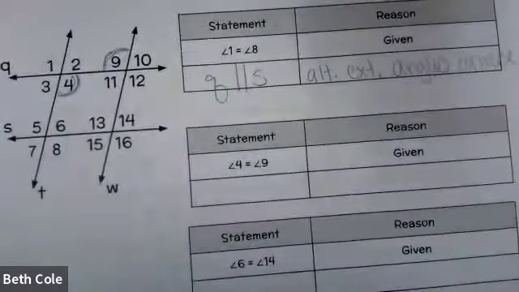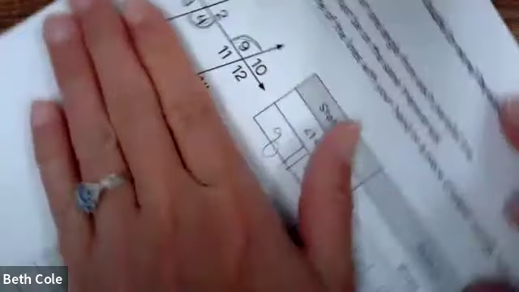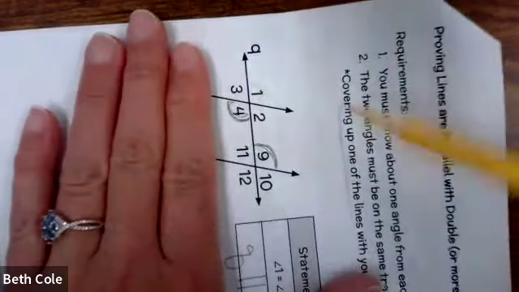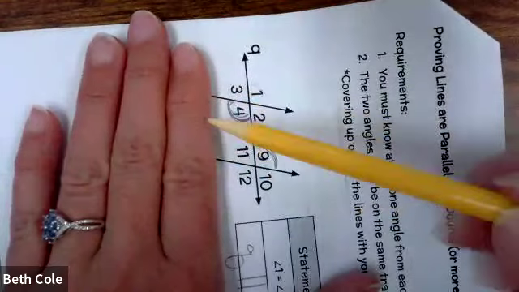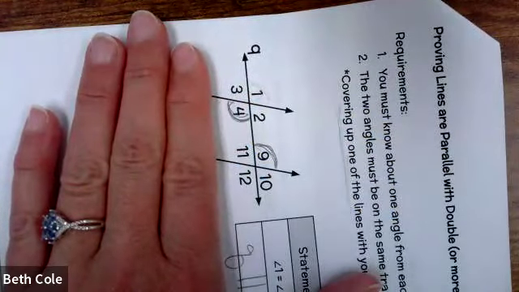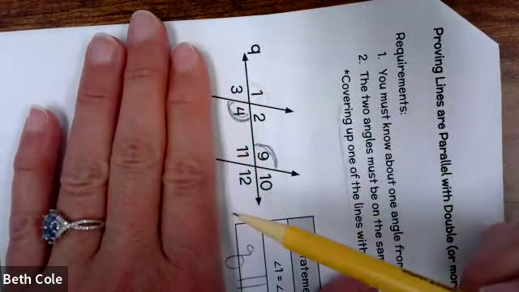Which line has no part of this? Which one am I going to cover? S. And what I'm also going to do is flip it this way so that the two I'm trying to look at go side to side. I feel like it's easier to look when they go horizontal. So I'm covering up S.